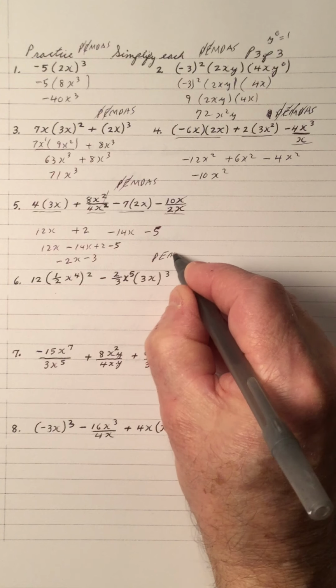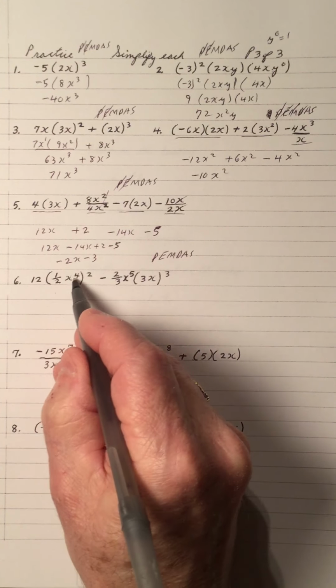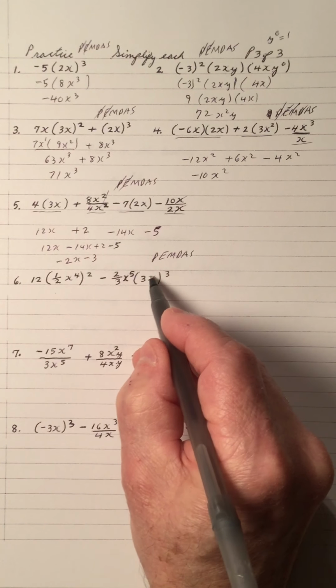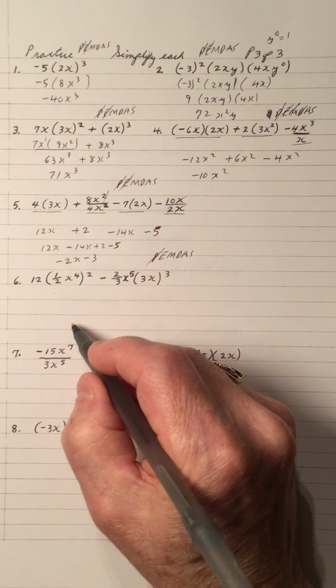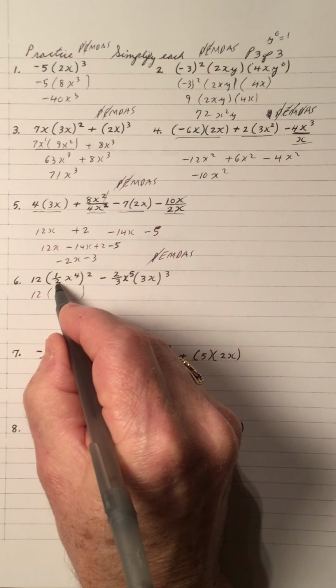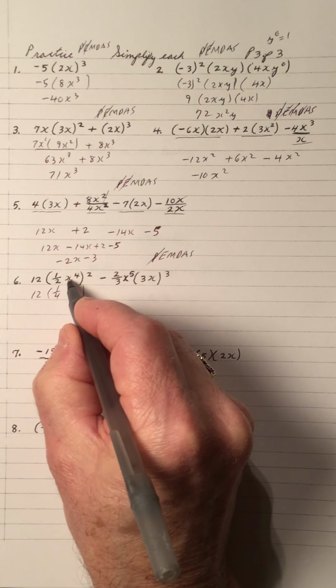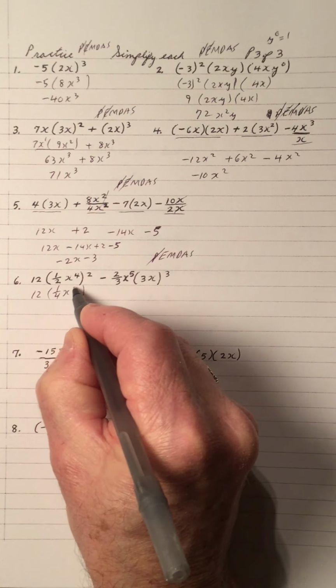PEMDAS. That's done on the inside, can't do any more, and that's fully done. So let's do our exponents. Ooh, let's see what we have here. A half squared. Half times a half is a quarter. x to the 4 times x to the 4 is x to the 8.